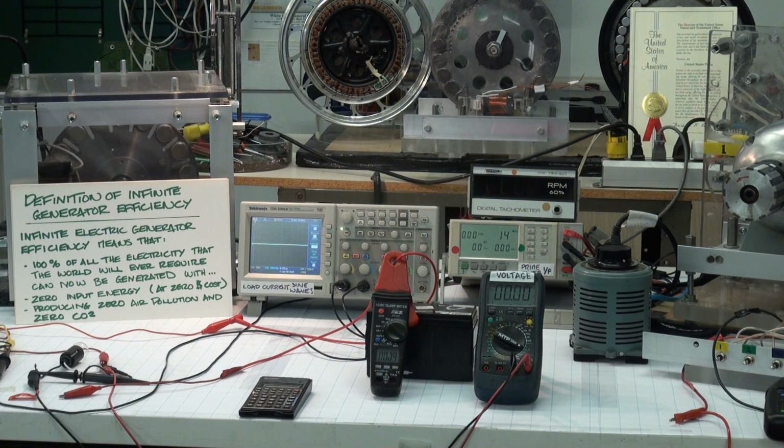Infinite electric generator efficiency means that 100% of all the electricity that the world will ever require from now until the end of time can now be generated with 0 input energy to the prime mover at 0 financial cost, while producing 0 air pollution and 0 CO2 and 0 nuclear waste.